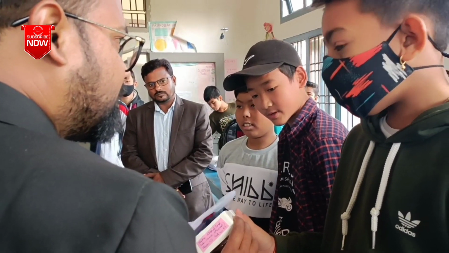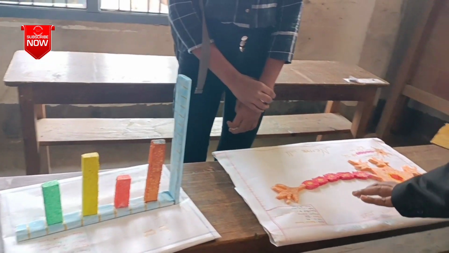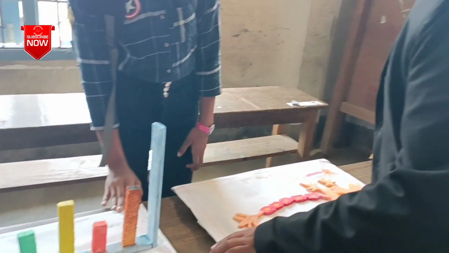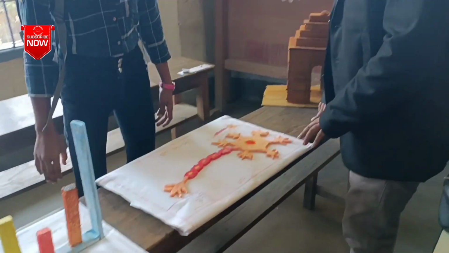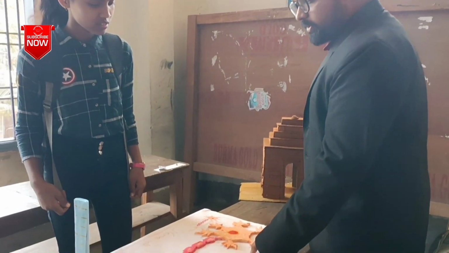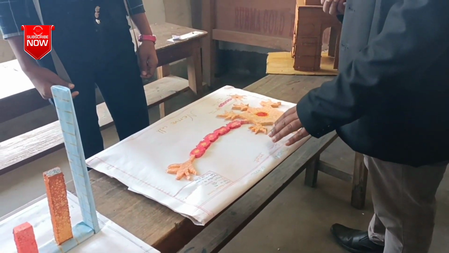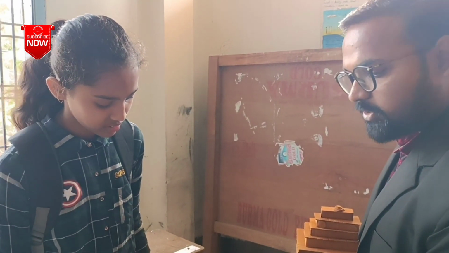Third part. What's your name? Akshar. Ravina, right? So what have you prepared, all of this? Can you explain what is this? This is bar graph, okay? And this is 3D model of nerve cell. Very good. So nerve cell does what? It helps in transmitting messages in our body. Very good. This is also known as neuron. Very good.